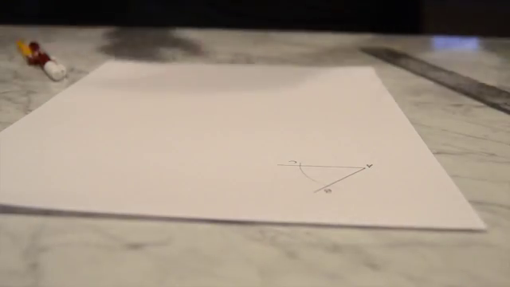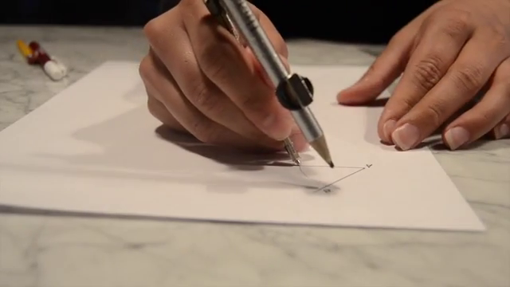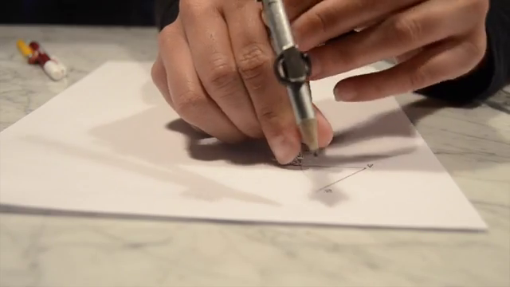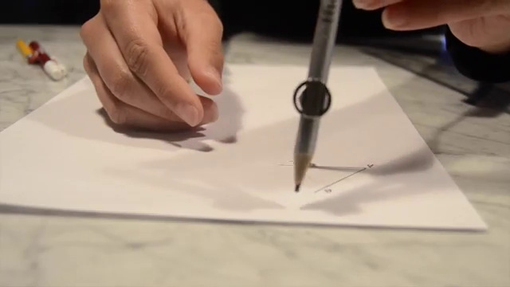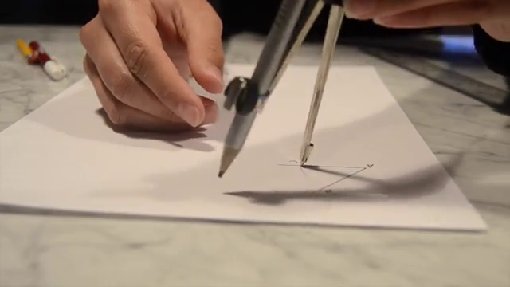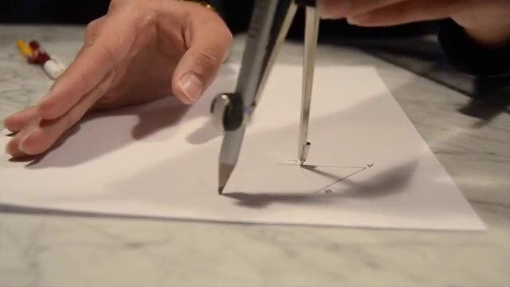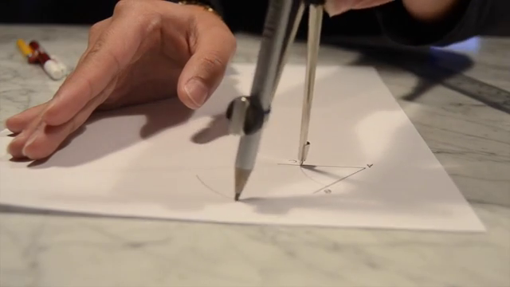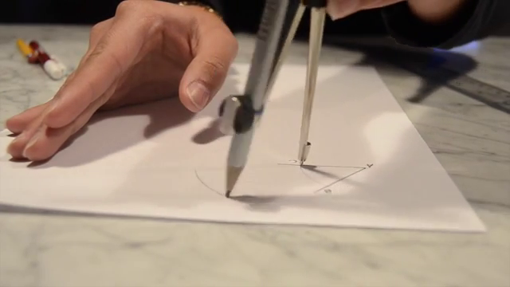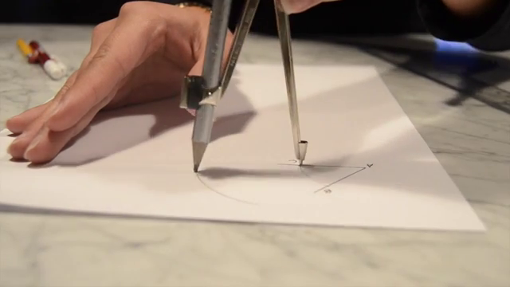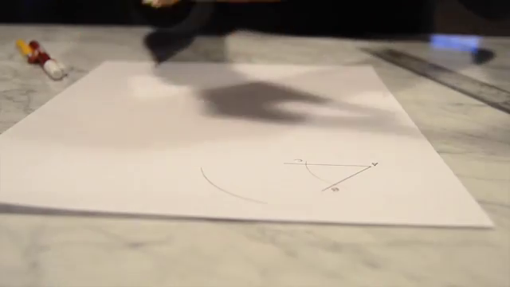I'm going to take my compass again, and I'm actually going to stretch it wider than it was before when I made the arc for my angle. And I'm going to then take my compass outwards, so facing away from the angle, and draw an arc. It doesn't really have to be that long, just about 2-3 inches of distance.